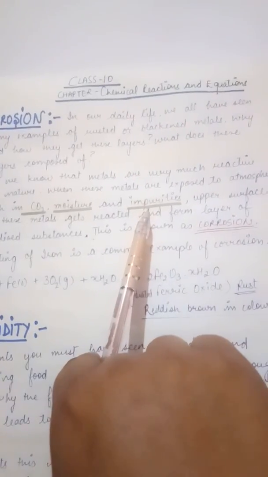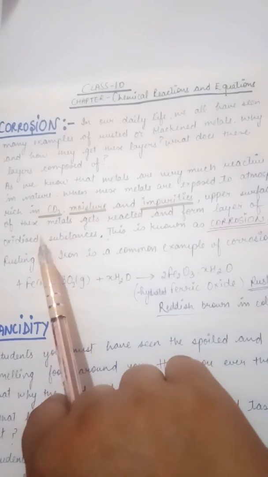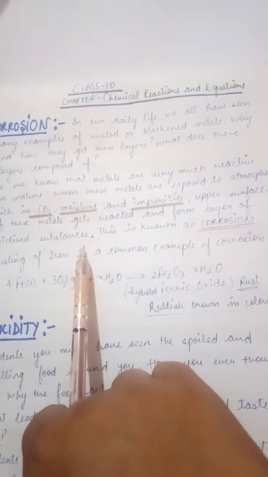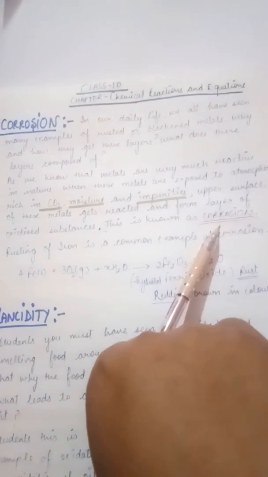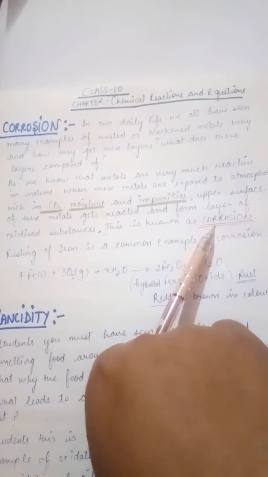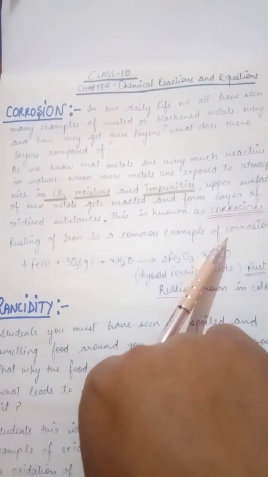Students, as we know, metals are very reactive in nature. So when these metals are exposed to an atmosphere rich in carbon dioxide, moisture and impurities, the upper surface of these metals reacts and forms a layer of oxidized substance. This process is known as corrosion. Rusting of iron is a common example of corrosion.